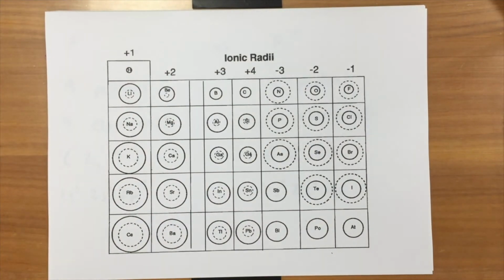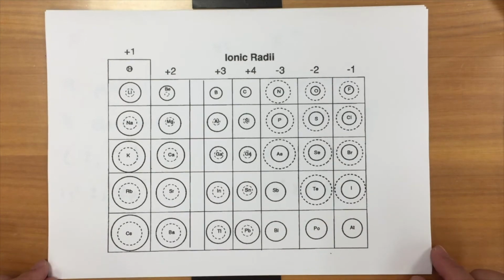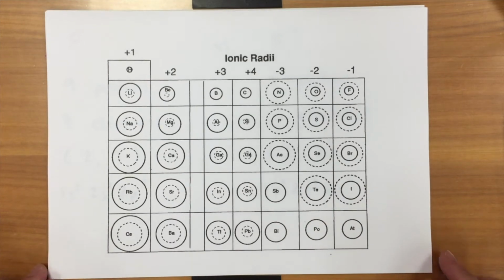Let's take a look at ionic radii. Now there's two types of ions that we need to think about. We need to think about forming cations, and we need to think about forming anions. Cations are ions with a positive charge, and they are formed due to electrons being lost by an atom. Anions are negative ions, and they are formed by electrons being gained by an atom.